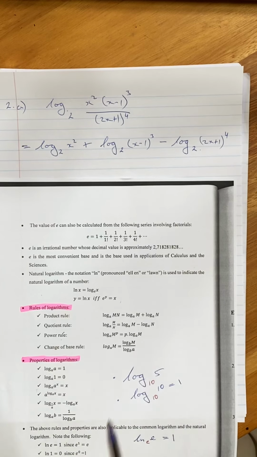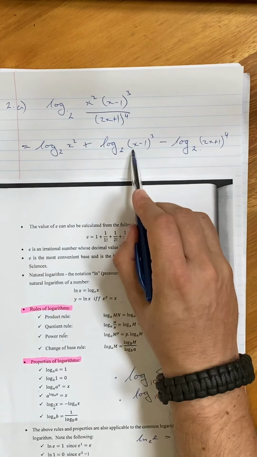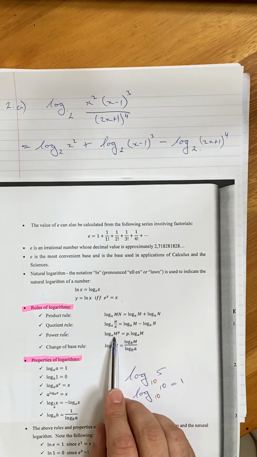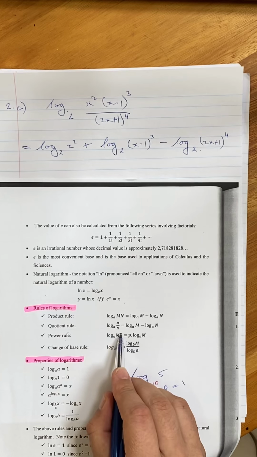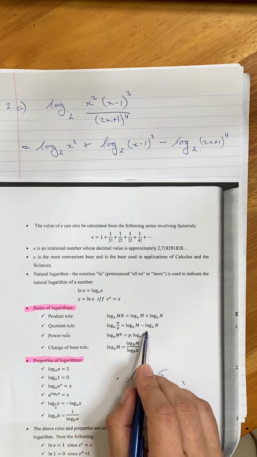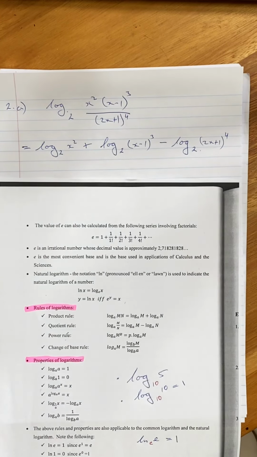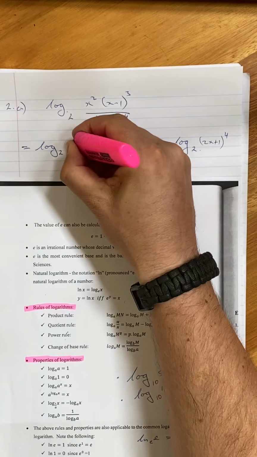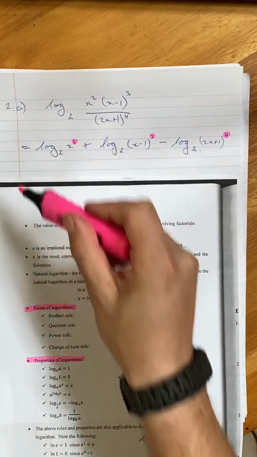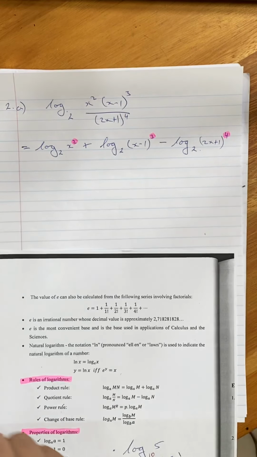Okay. Now we're not quite finished yet because I can work with this one, and this one by applying the power rule. So it says here, if you've got something to the power of something, what do you do with that exponent? You take it to the front of the log. So that's what I'm going to do here. I'm going to take this exponent, and that exponent to the front of the logs using the power rule.